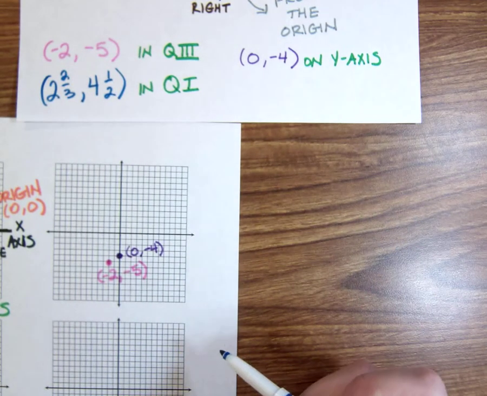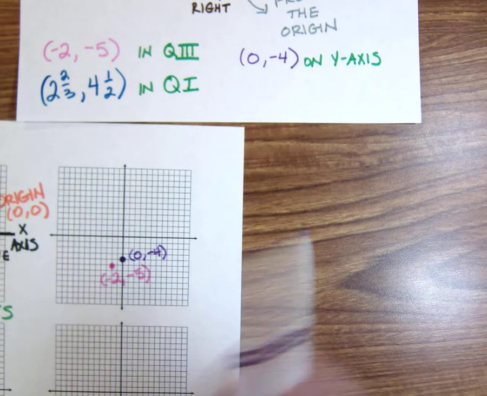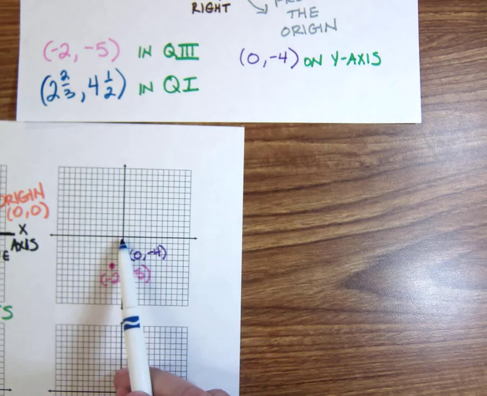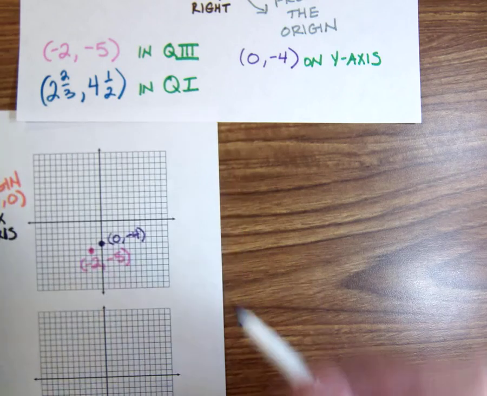So I want to count over 2 2/3 from the origin. Which direction, left or right? Right. To the right, because it's positive. Now here's the issue. I don't know where 2/3 is. So I'm going to estimate.